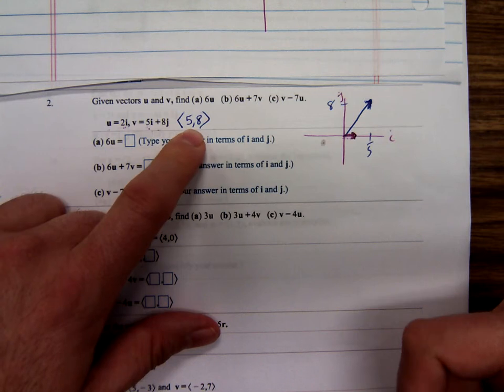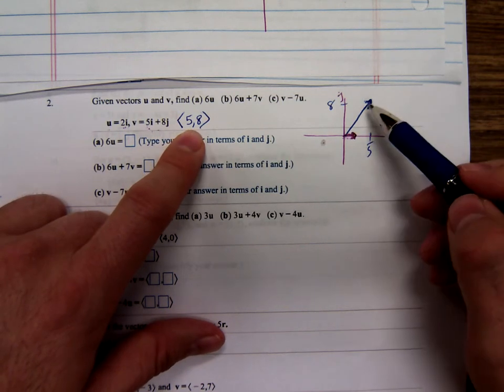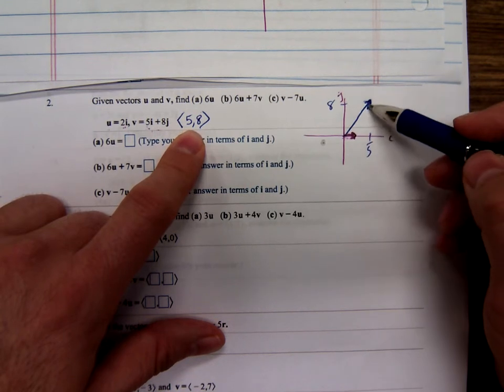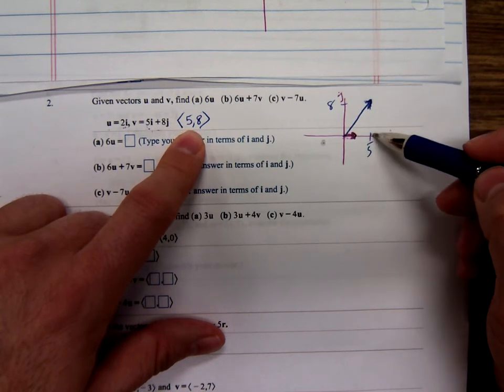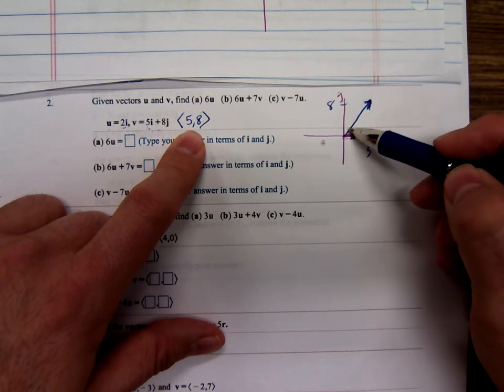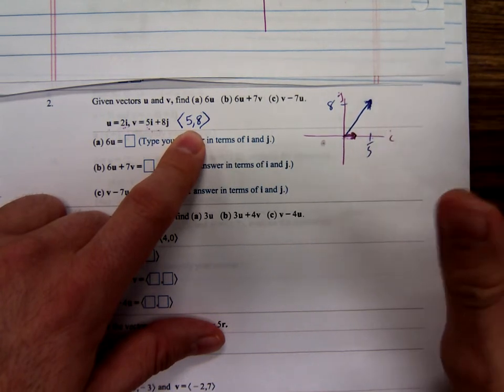So if you were told to find, say, the magnitude, that would be this length. Could y'all imagine drawing a right triangle and using the Pythagorean theorem? A squared plus B squared equals C squared. That's not what we're told to do here.